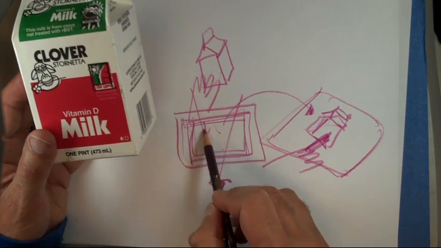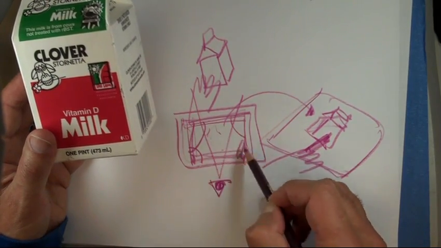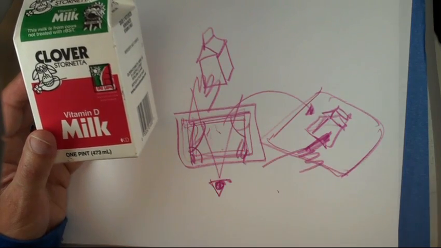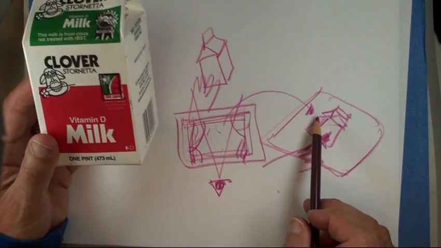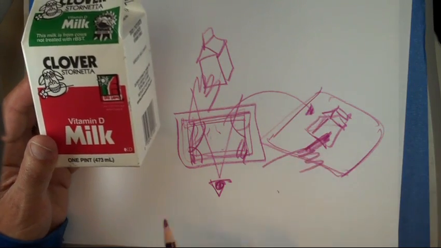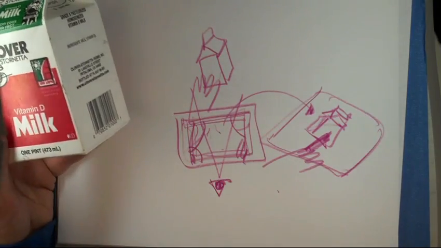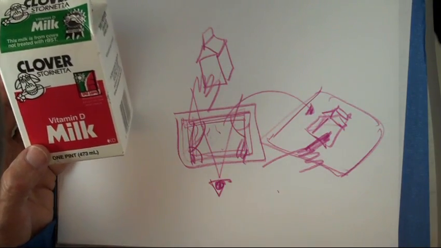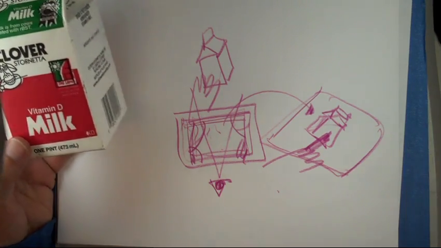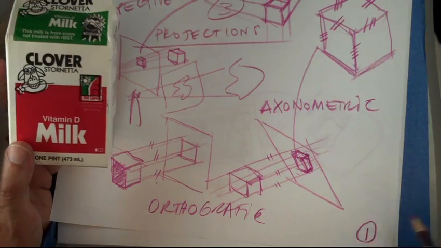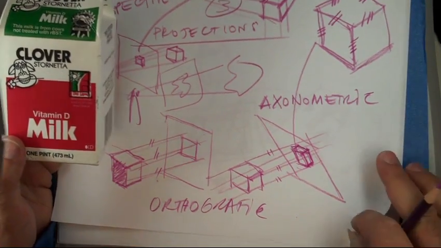Maybe you can put little curtains on your window and have a prettier picture. So remember that, because it's interesting. Of course there's a whole science of projections, but that's what we're doing. Let me just mark this so that it will be easier to see in the video.